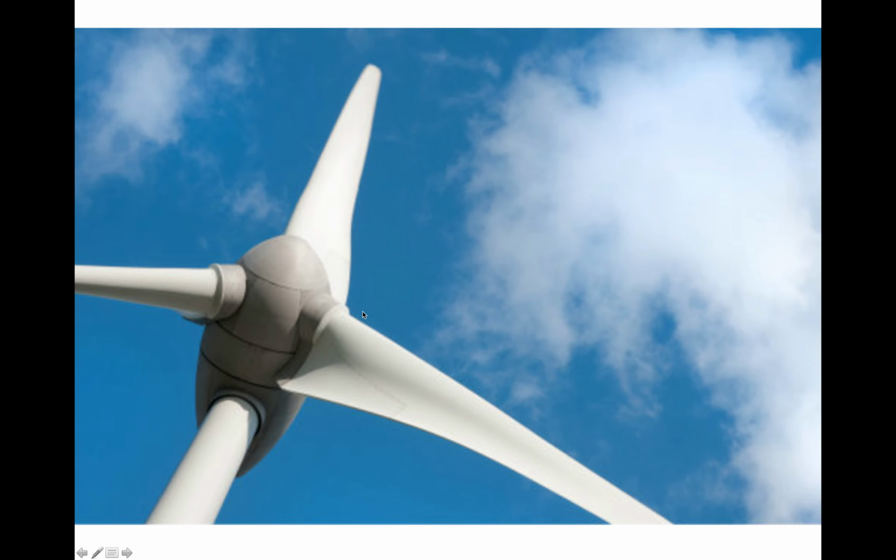the blade is actually wider close to the root and narrower close to the tip. And so the shape of the blades is actually tapered, right? It's wider close to the root and narrower to the tip.